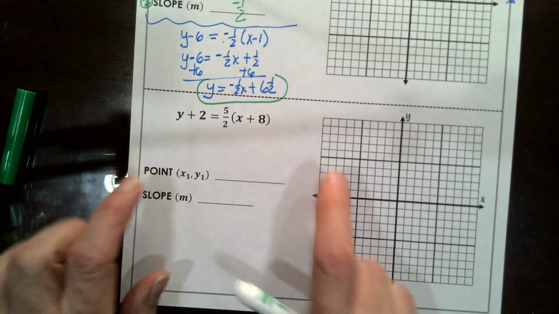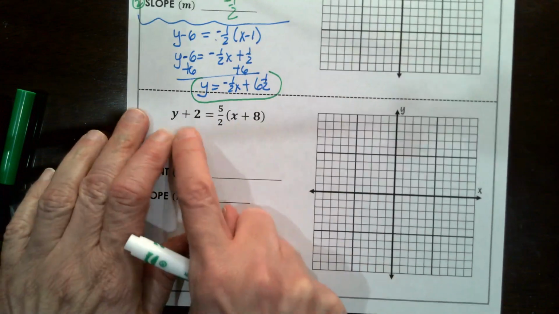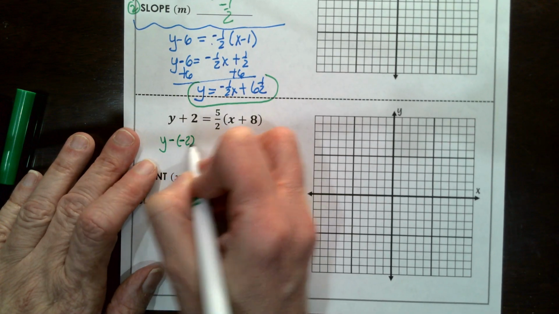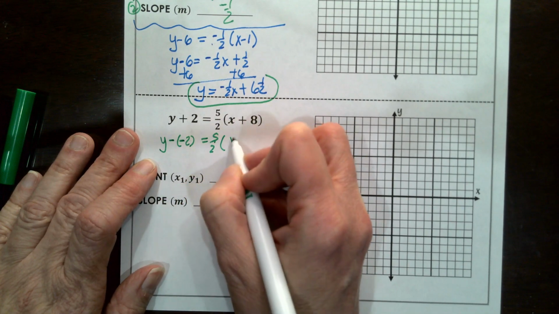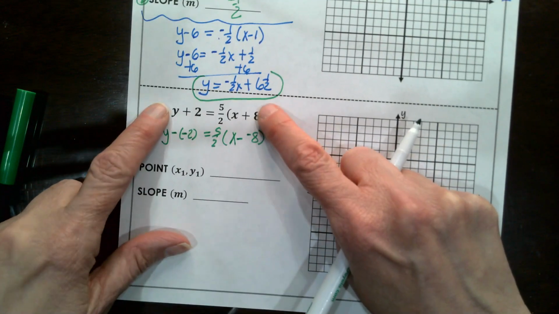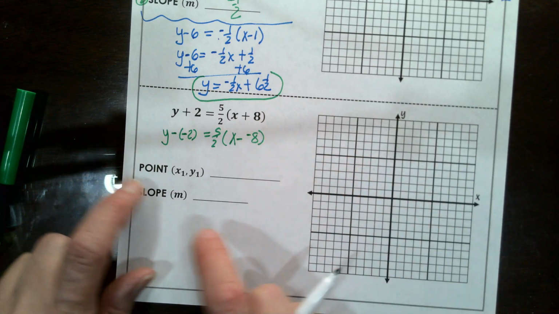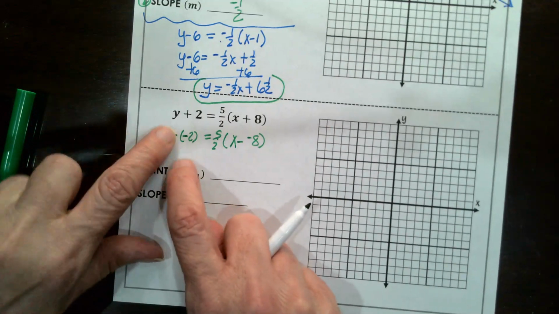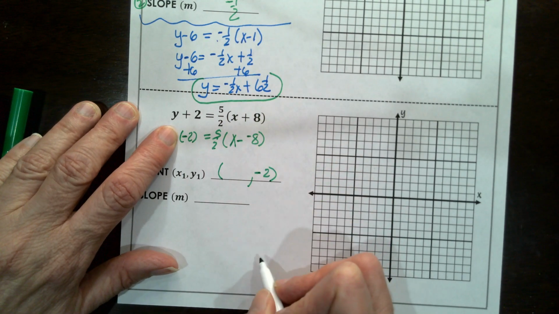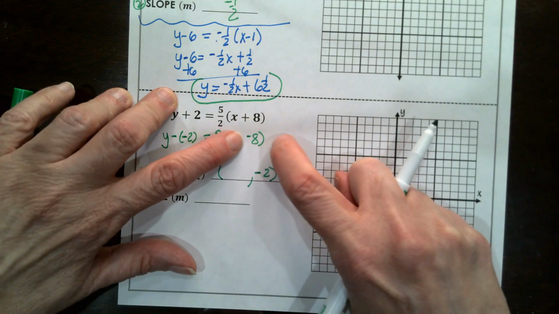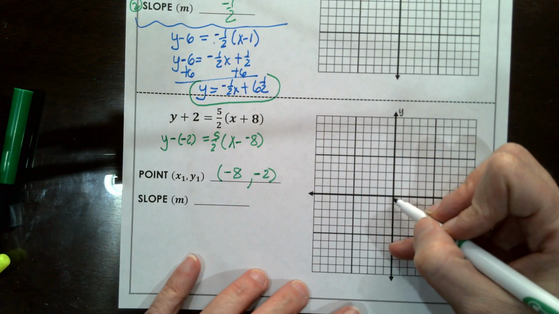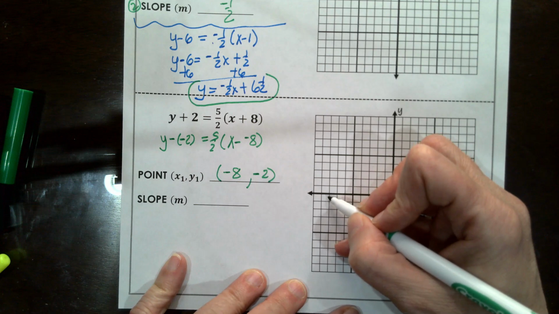Point-slope form. Remember, we want to find our point first. So y plus 2, it might help if we rewrite this in subtraction form. Now, I'm not changing the values in the equation. All I'm doing is rewriting it in a format that's easier for me to understand. So I'm looking for the point. After the subtraction sign in y minus is my y value, so in my ordered pair, that's the y value. Then x minus negative 8. That's where I'm going to start. So negative 8, negative 2.